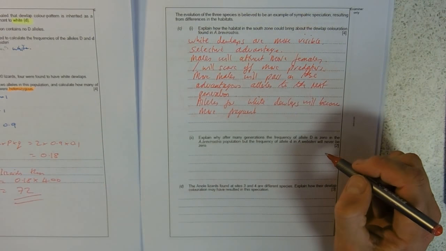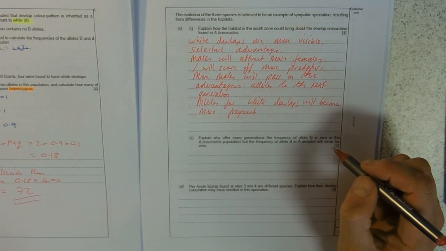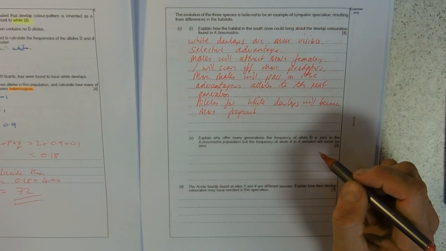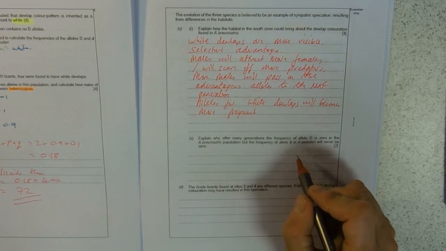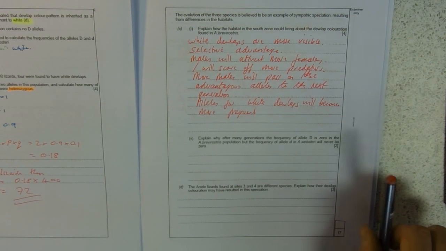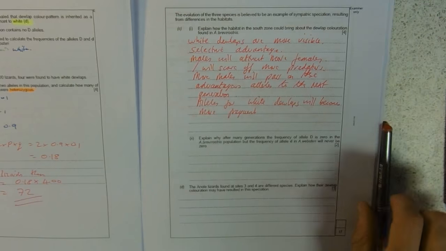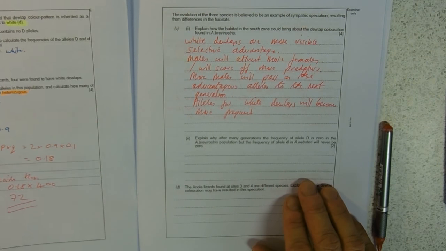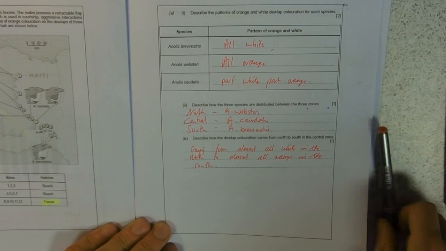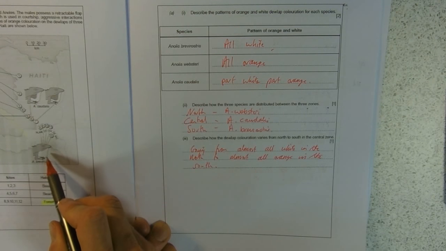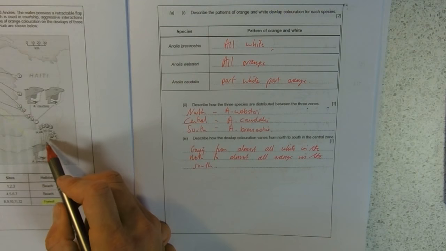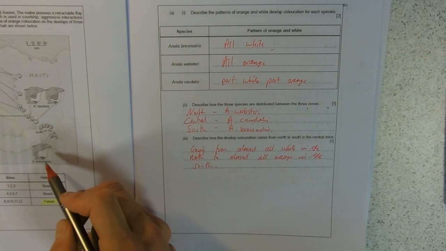Explain why after many generations the frequency of allele big D is 0 in A. brevirostris, and little d will never be 0. Right, this is a little bit tricky. Big D gives you orange. If we've got orange down here in the south, it's going to get eaten by predators because you can't scare them off, or it won't be able to mate.